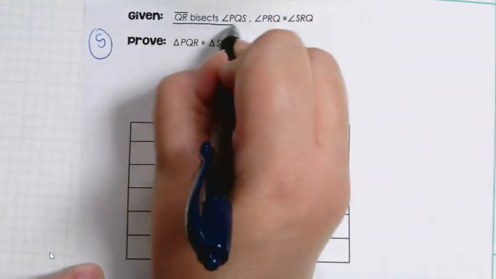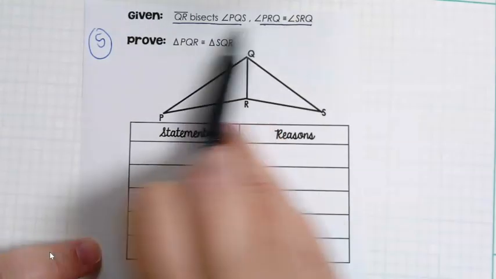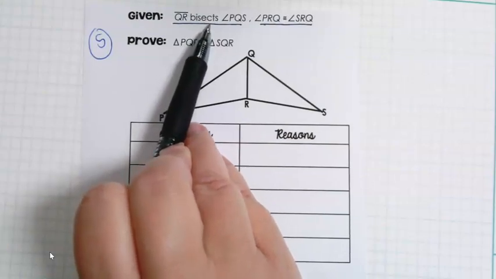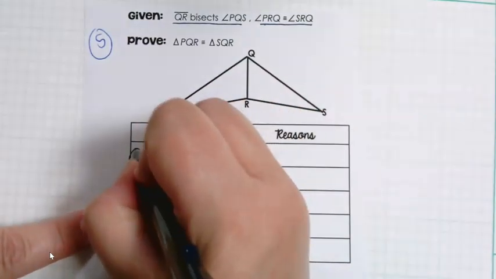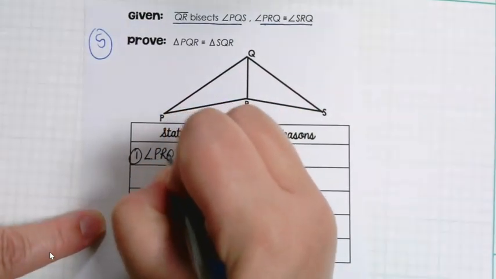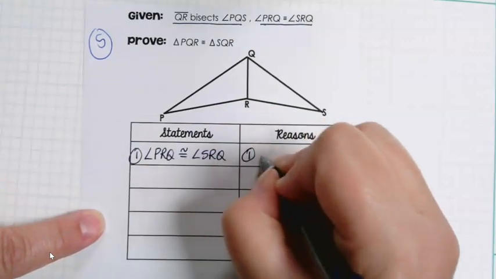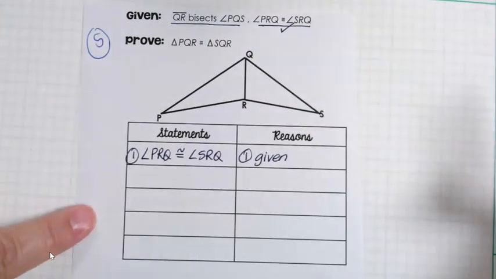I have 2 pieces of given information. I think I'll put this one first because anytime I have the word midpoint or bisect or perpendicular, something that's like a geometry vocabulary word in my given, that's going to tell me more than one step. It's going to tell me something, and then the next step is going to be explaining what it's telling me. So I'm going to start with this one. So angle PRQ is congruent to angle SRQ. And the reason I know that is it was given to me. And I'm going to check that off, and then I'm going to go mark it on the picture.